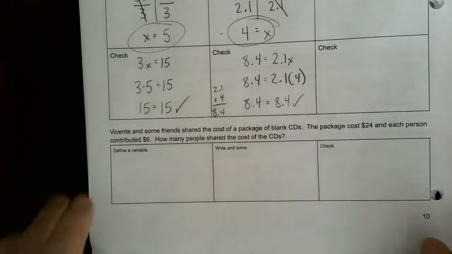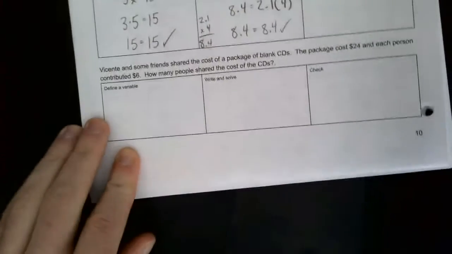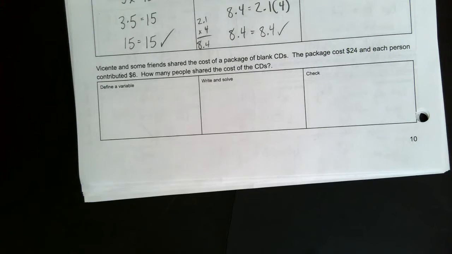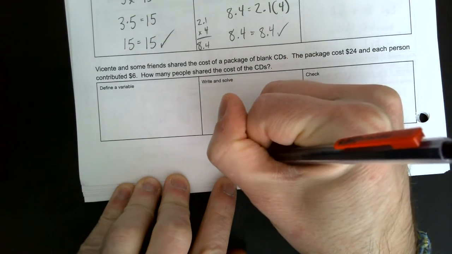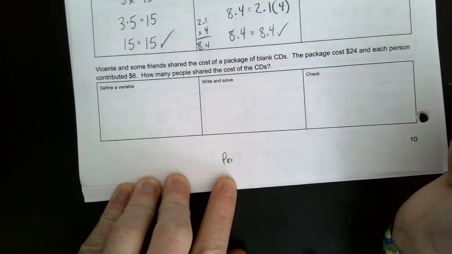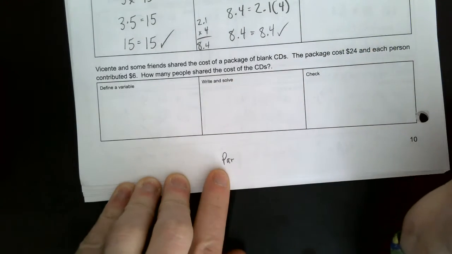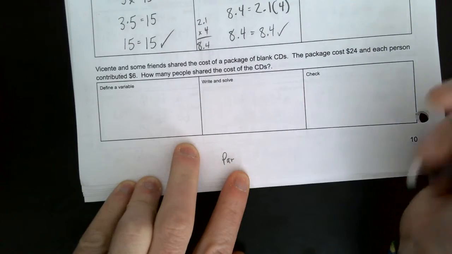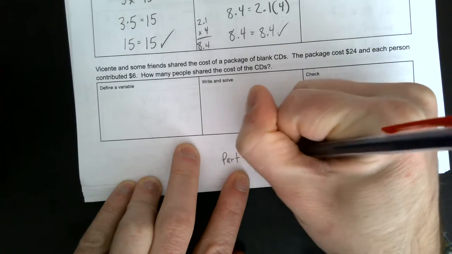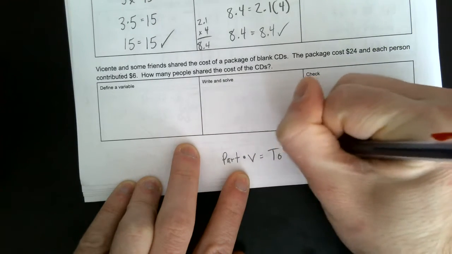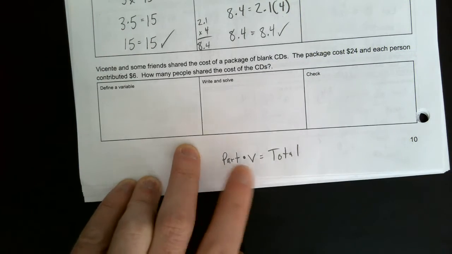All right, the last one we're going to try today is a word problem. So just like with addition and subtraction, with multiplication word problems, there's a pattern to it, okay? And the pattern is this. You have a part times a variable equals the total. Part times the variable equals total.